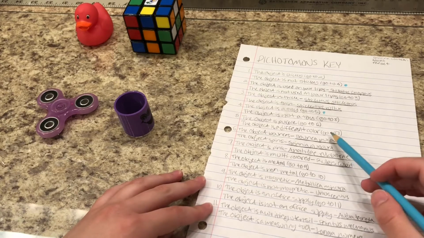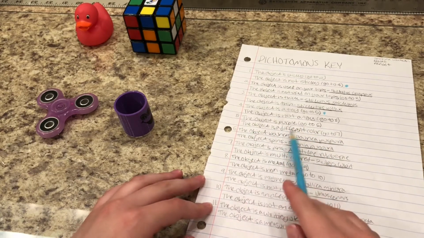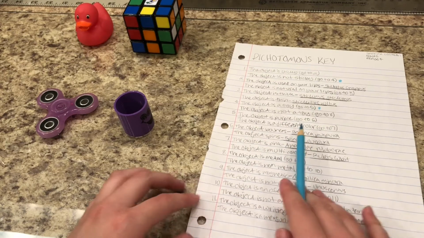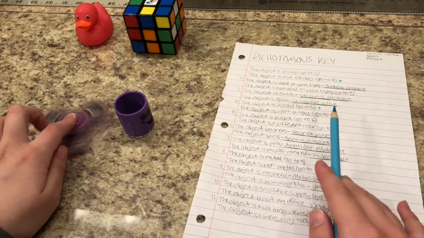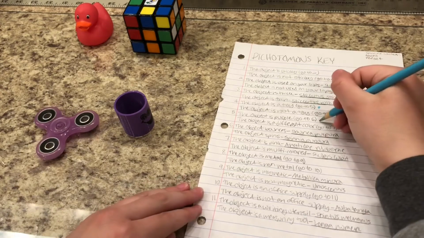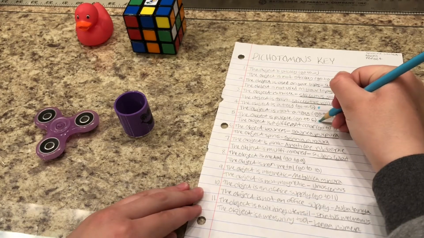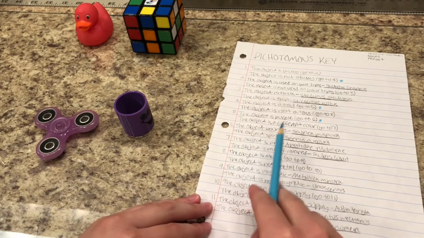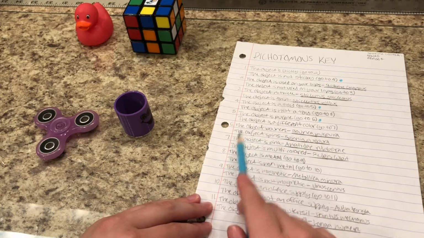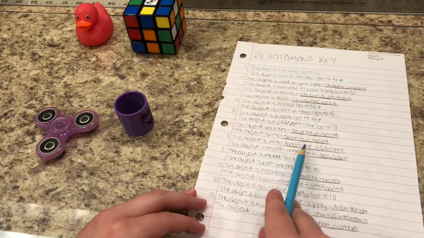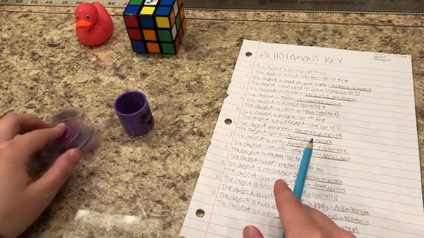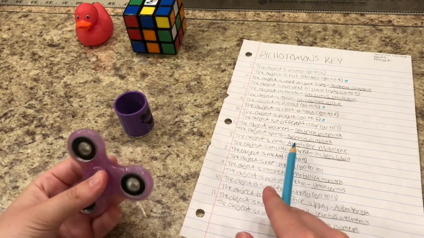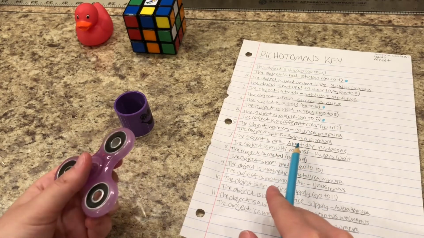So when we go to 5, it says the object is purple, go to 6. The object is a different color, go to 7. In this case, the fidget spinner is purple. We'll mark that off. And go to 6, it says the object bounces, it's bounce purpura. The object spins, it's spinning purpura. So this object spins. And there we go. So that's it for the first one.